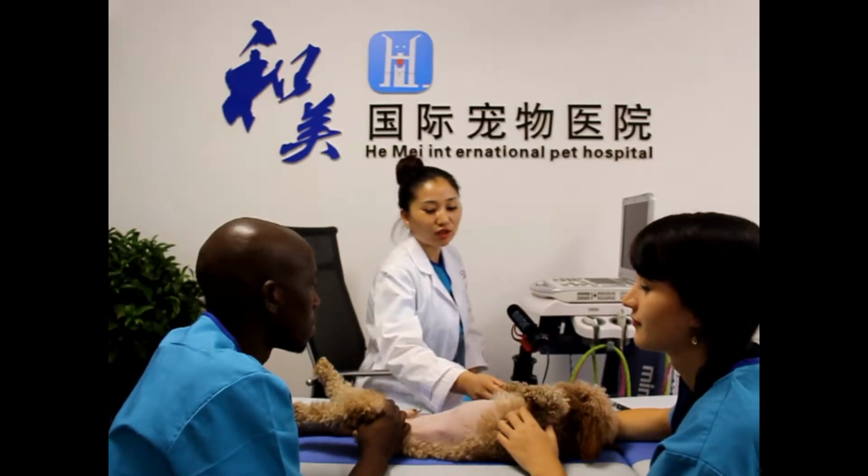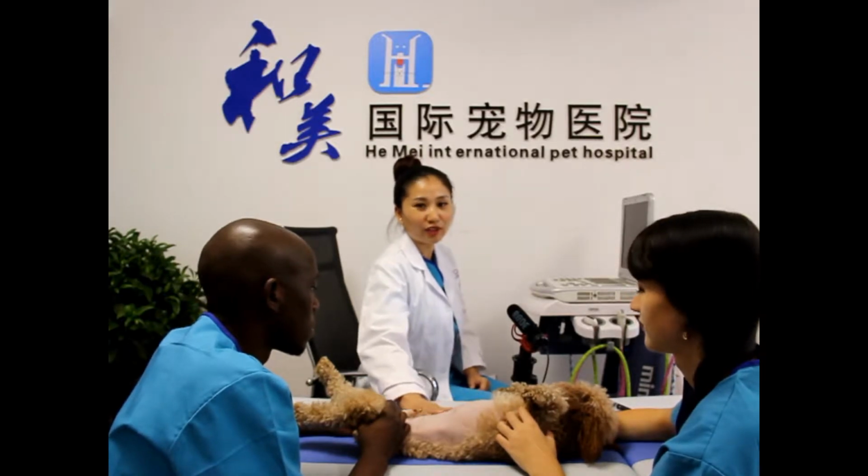Ultrasound is a machine that we have in many pet hospitals, so today we will talk about how to do adrenal glands ultrasound. Now, I will use this cute dog to show you how to find the adrenal glands.